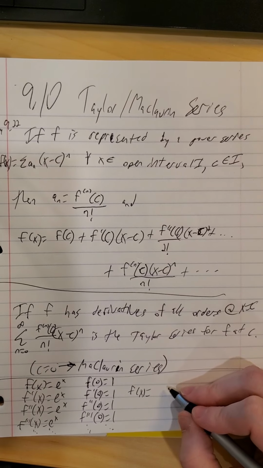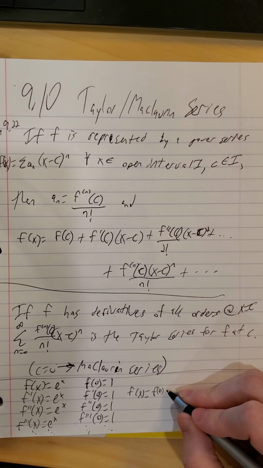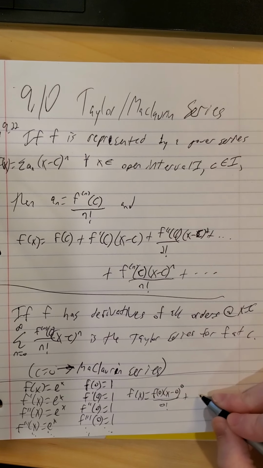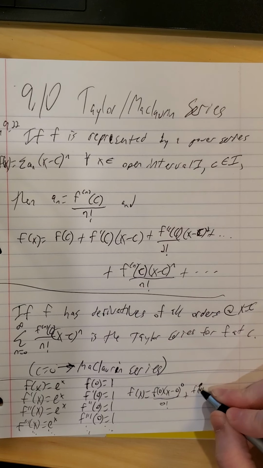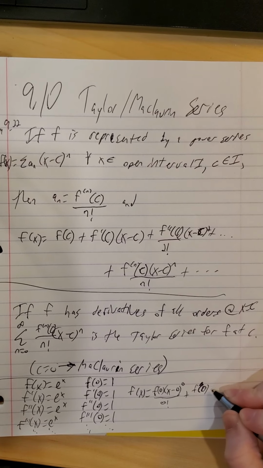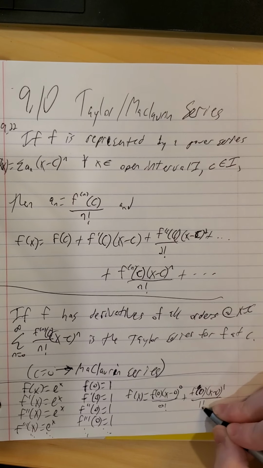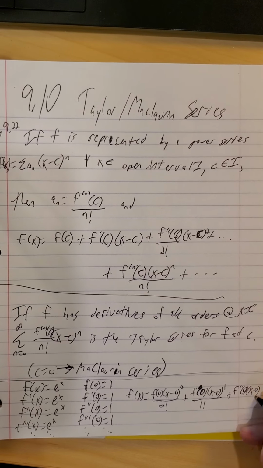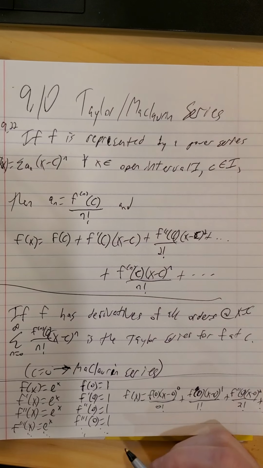So f of x is then f of 0 times (x minus 0) to the 0 over 0 factorial, plus f prime of 0 times (x minus 0) to the first over 1 factorial, plus f double prime of 0 times (x minus 0) squared over 2 factorial plus etc. forever.